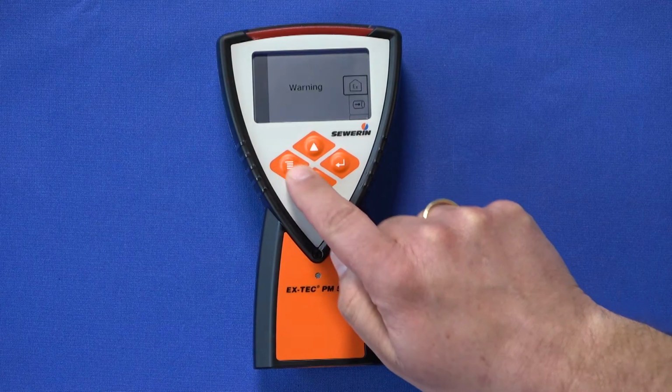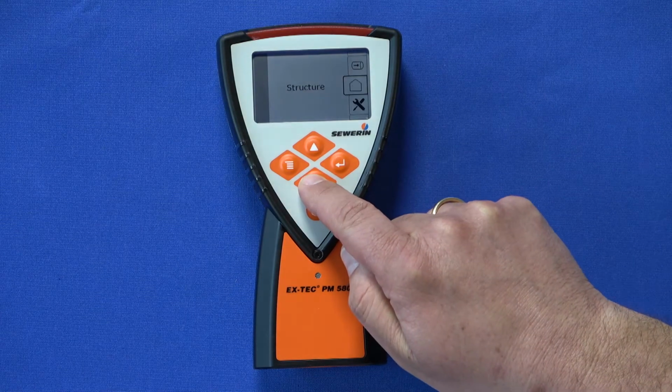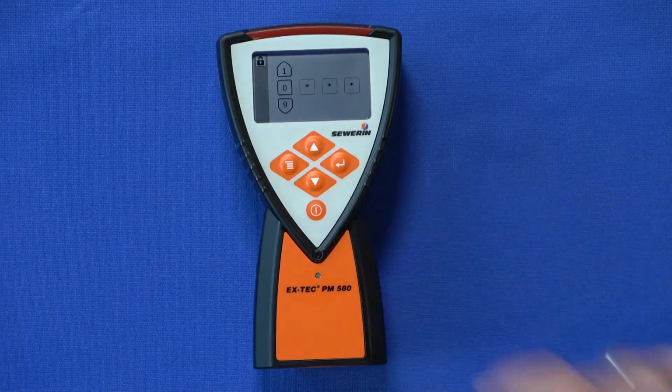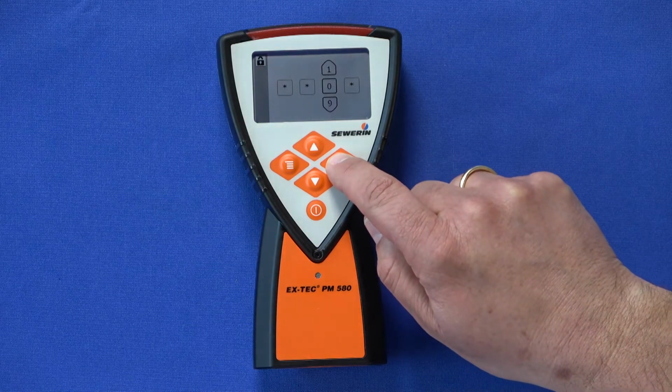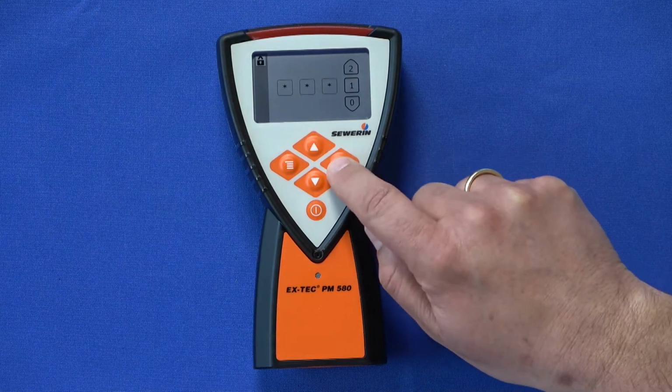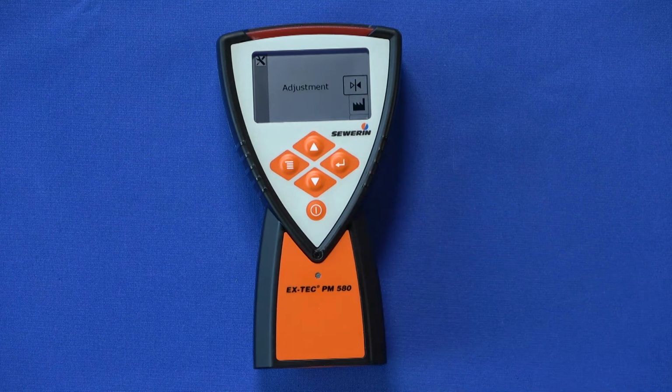If you want to change the unit settings of the PM580, open the menu and confirm the menu item settings. You are now prompted to enter a PIN. Enter the PIN 001 using the arrow keys and the Enter key. You are now in the submenu of the various setting options.